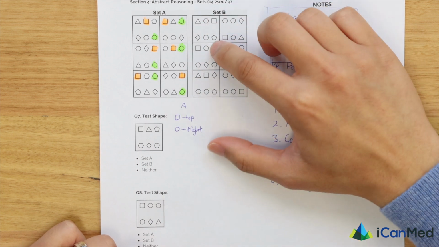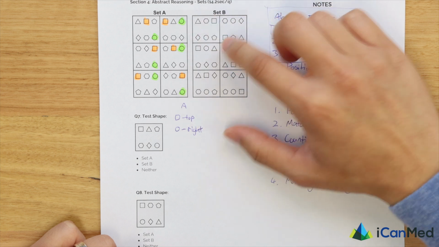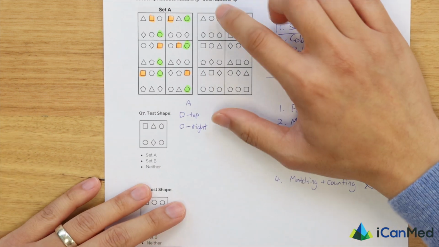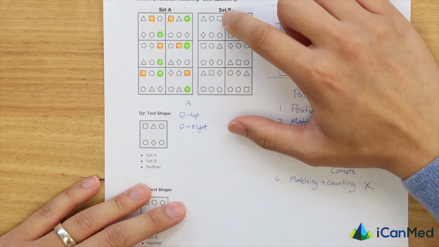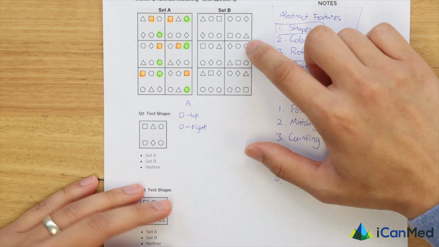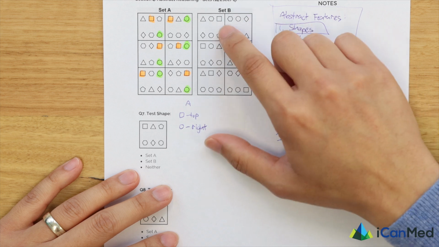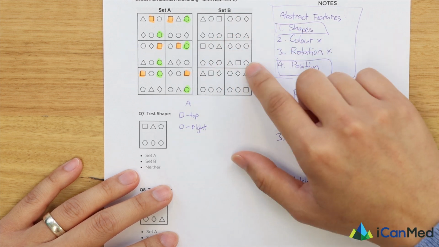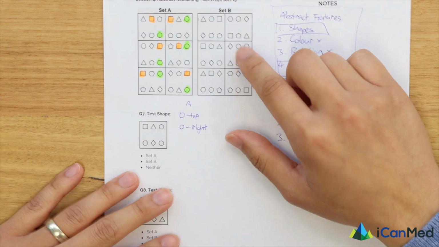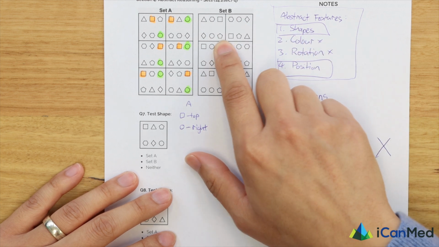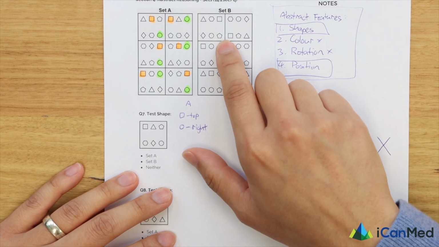So you check the triangles and you realize, nope, it could be top, bottom, left, or right. So that's not it. Hexagon, okay, is at the top, it's at the bottom, right, left, middle. So that's not my pattern. The square, top, bottom, left, right, middle, doesn't help me as well. Okay, so these 3 shapes, all distractors.